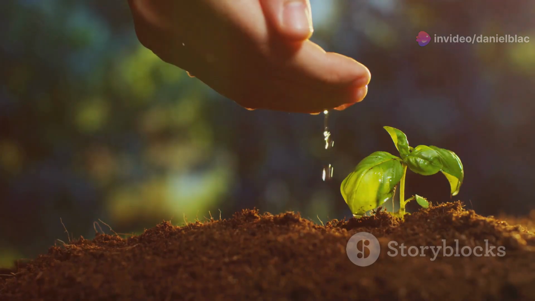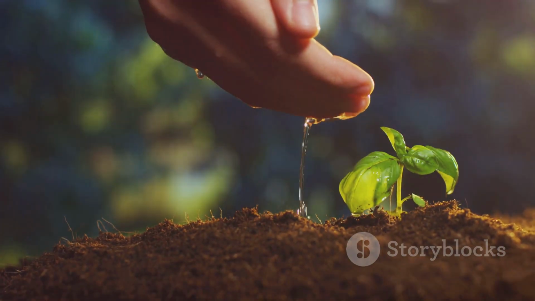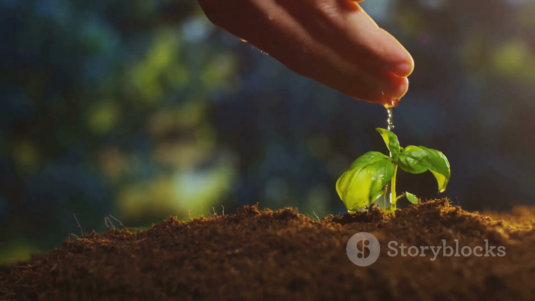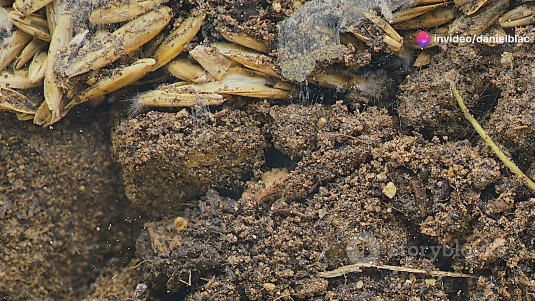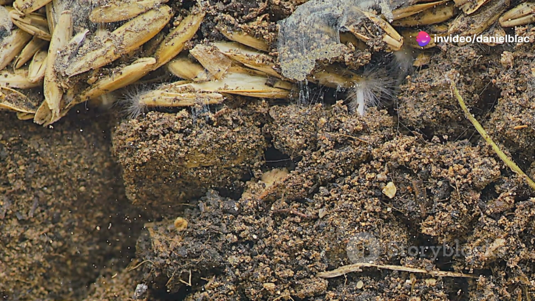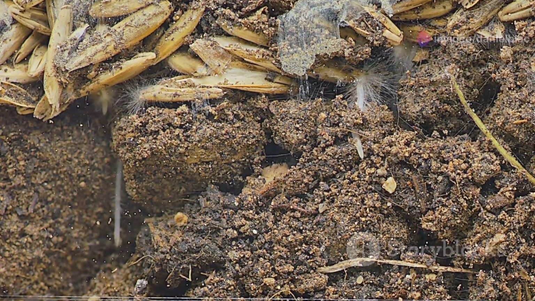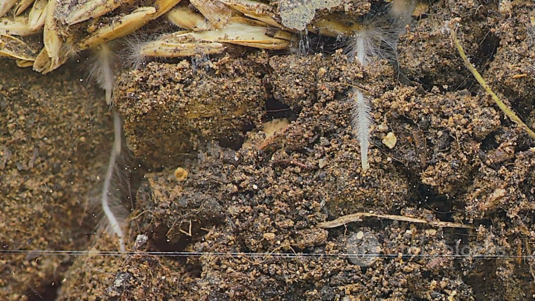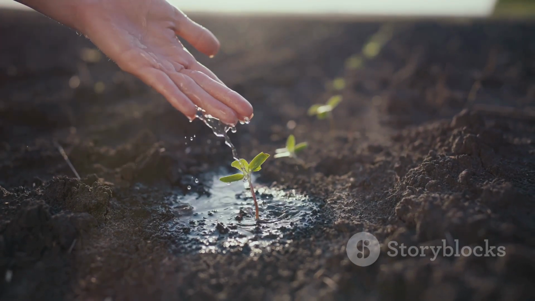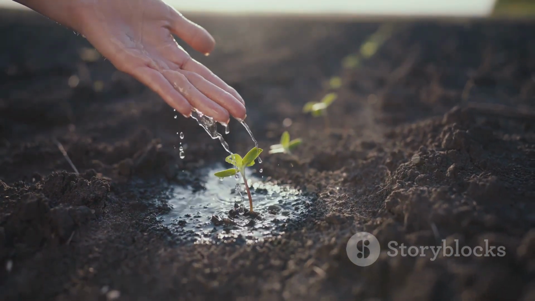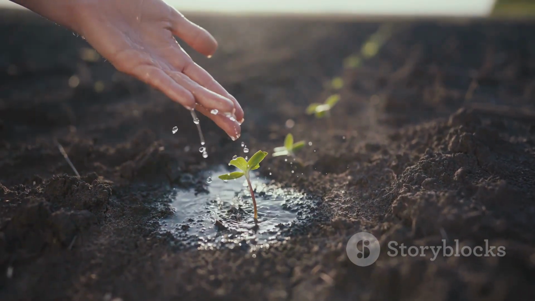effectively. Adhesion, on the other hand, refers to water's ability to stick to other surfaces, such as soil particles and plant roots. These properties, cohesion, adhesion, and surface tension, play a crucial role in water movement in soil and the ability of plants to access water from the soil efficiently. Cohesion allows water to move through the soil in a continuous column, while adhesion helps water cling to soil particles, resisting the pull of gravity effectively.